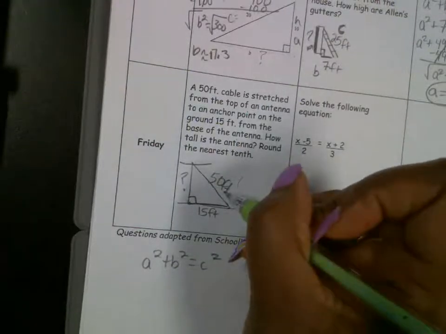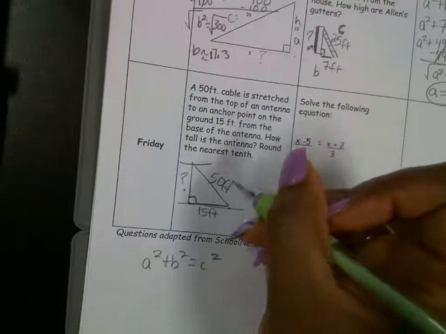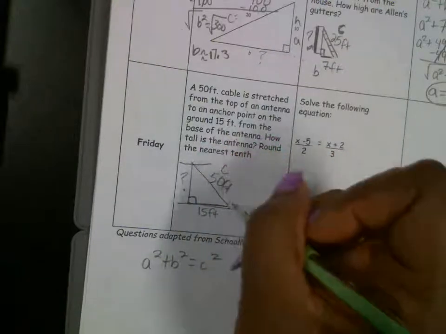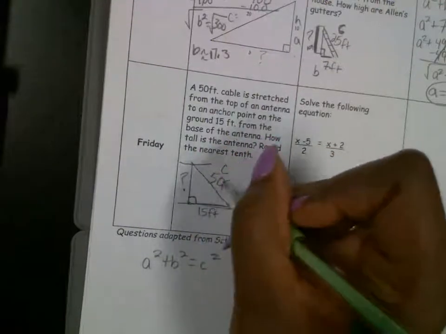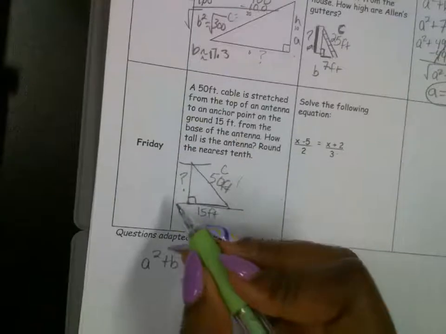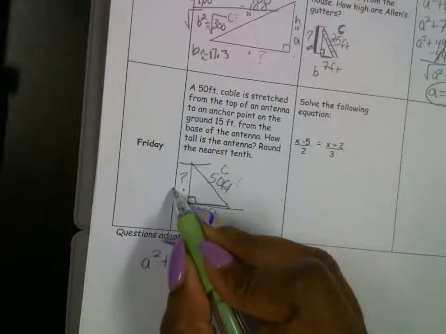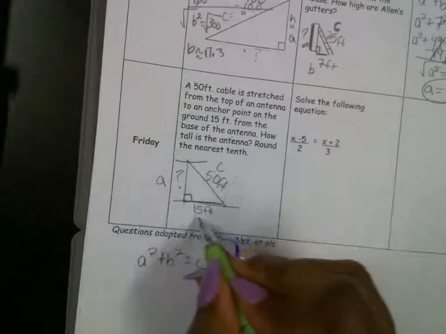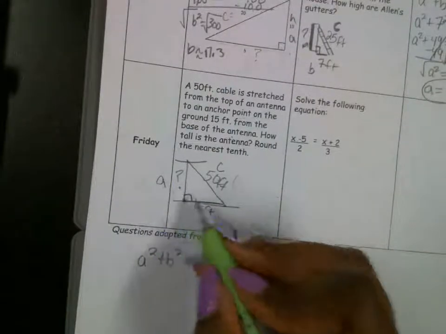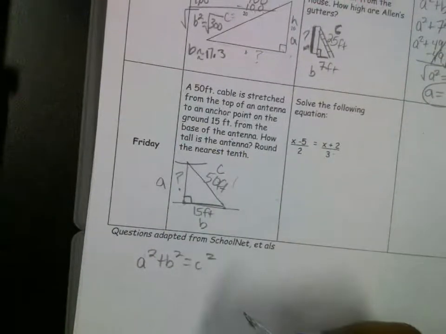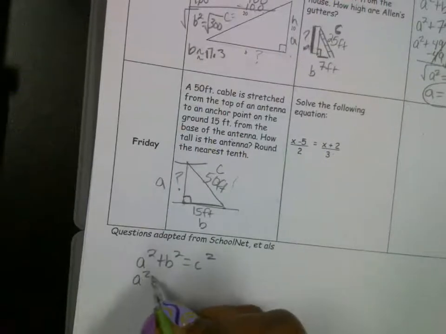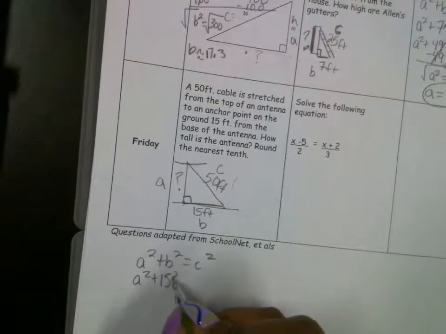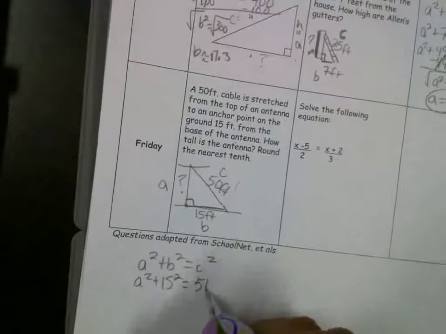What do we label 50 as? A, B, or C? This is C. It's the slanted side, opposite of the right angle. And then what are we going to label the side that's missing? We can label it A or B. It doesn't matter. If I label this A, then label this B. If I label this B, then label that A. Okay? So we have A squared plus 15 squared equals 50 squared.